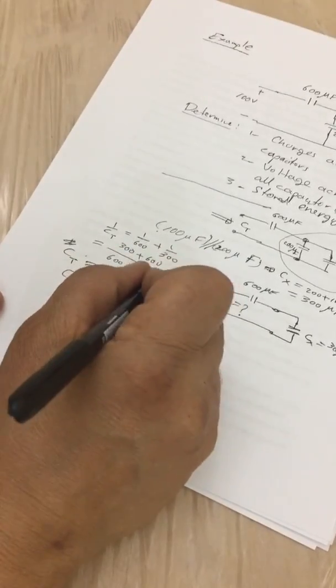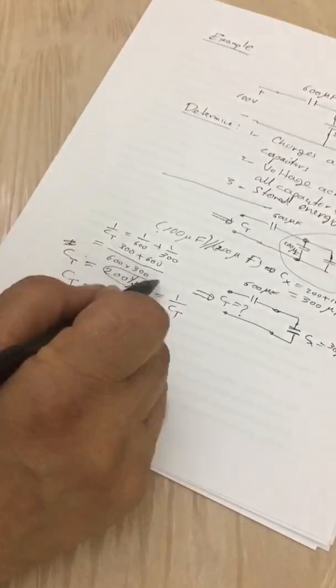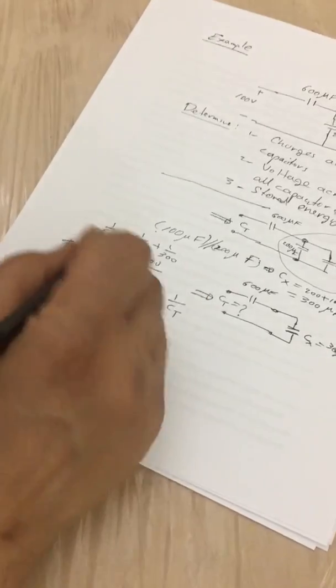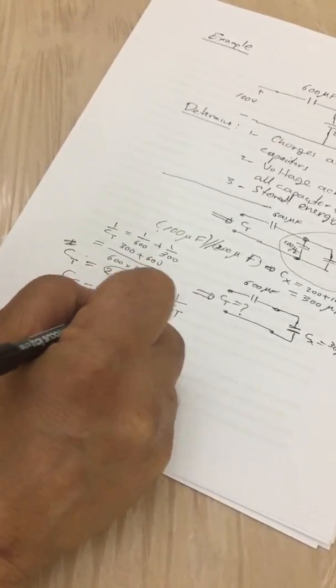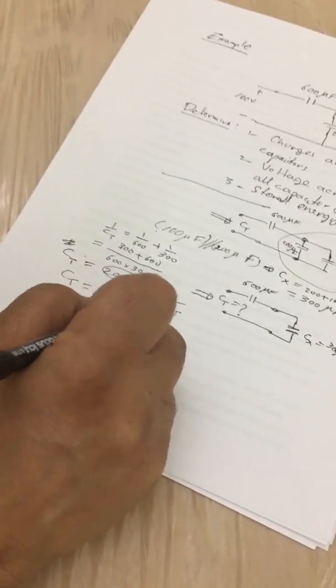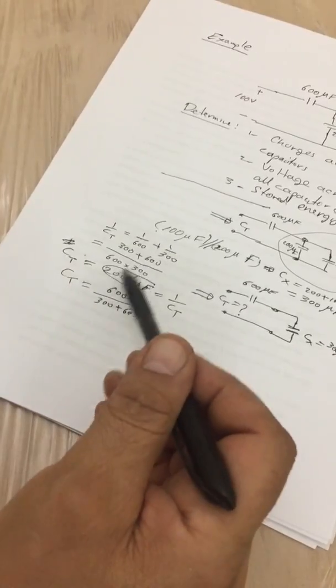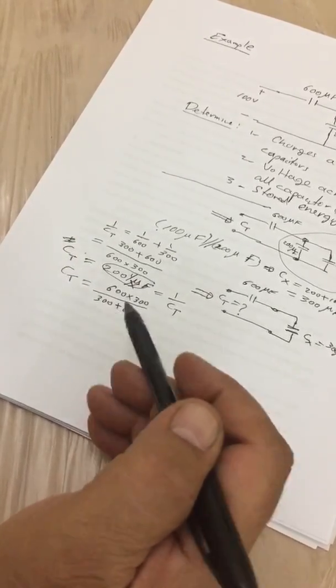So this figure is not correct. This is wrong, never mind. We can keep it as it is there. So C total will be 600 times 300 divided by 300 plus 600. We don't actually need to calculate this, because we will take the reverse of that to calculate C total.